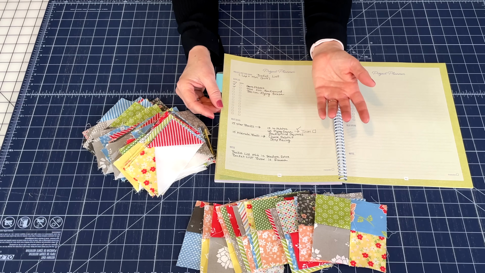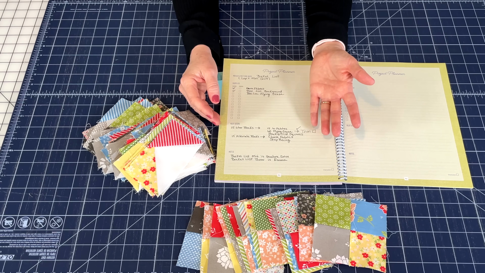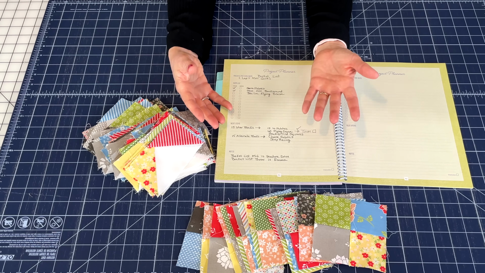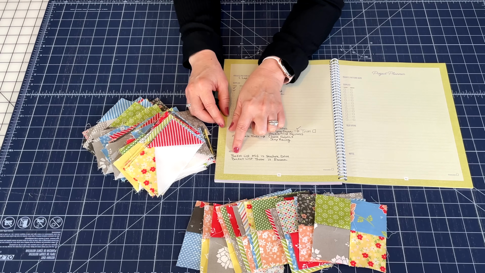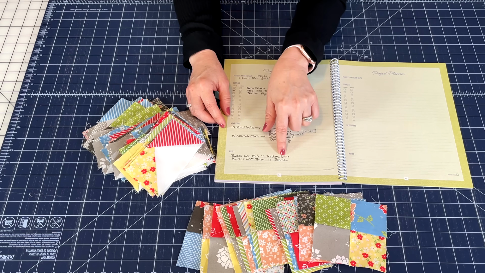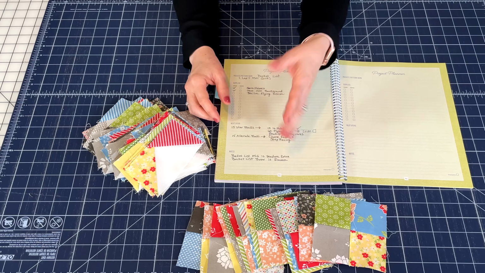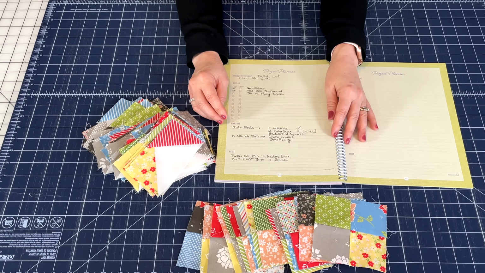And then, if I ever go back, if somebody ever asks me, what did you use for that quilt? I've got a record of it. I love that I'll always know. This pattern has a mini quilt, which I've already made in Seashore Drive, and the bucket list throw size is Emma Fabrics. So I've got those notes down there.